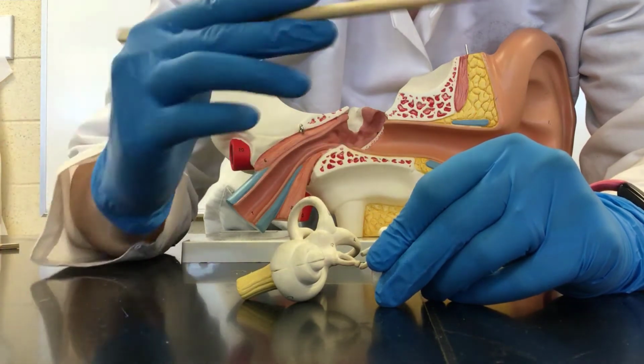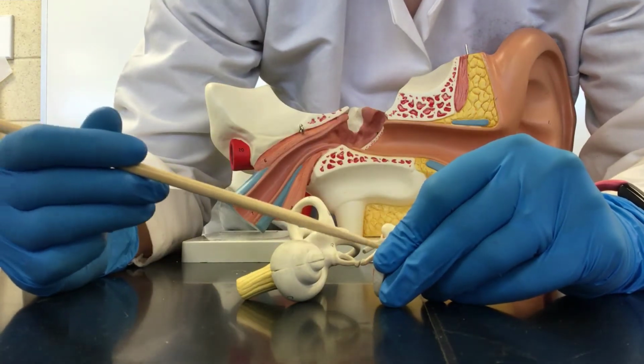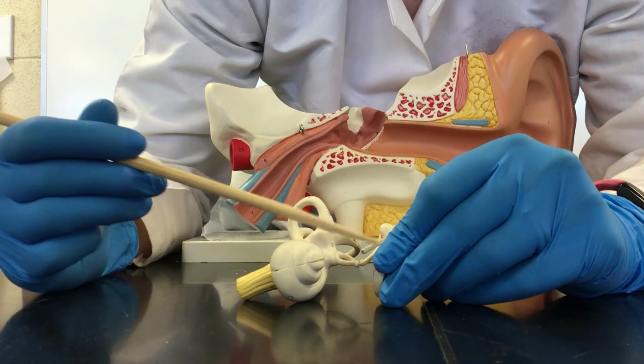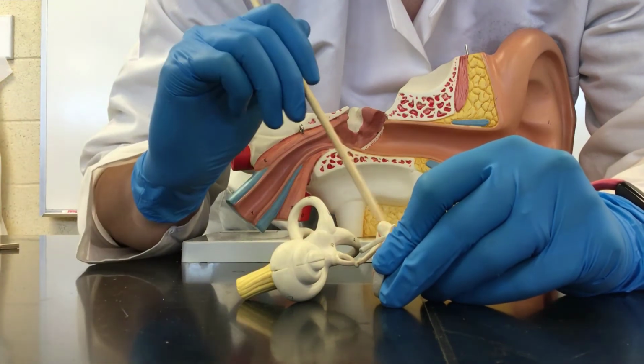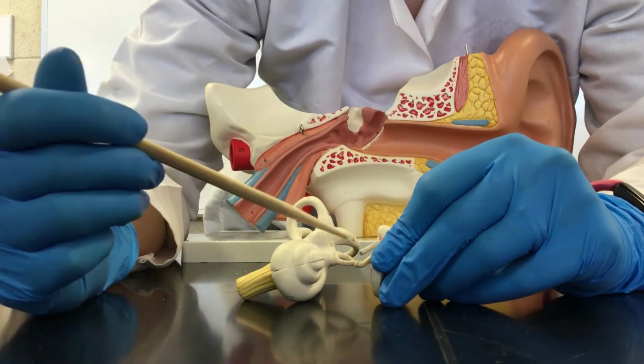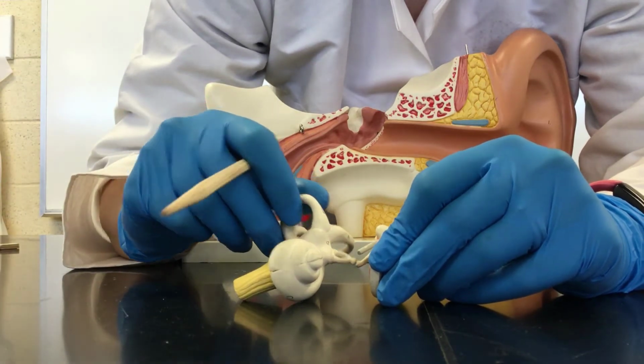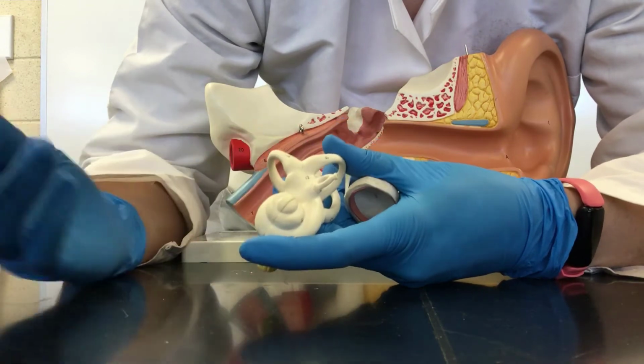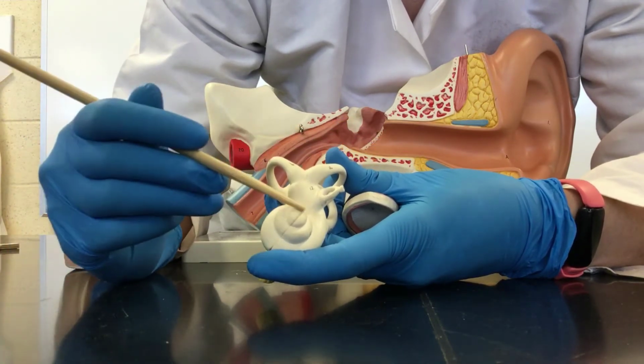And so when the sound vibrations get to the tympanic membrane and they vibrate the tympanic membrane, that's going to vibrate the malleus, which vibrates the incus and vibrates the stapes. And this actually amplifies the sound. And that stapes is sitting right against this whole area here, which is the inner ear.